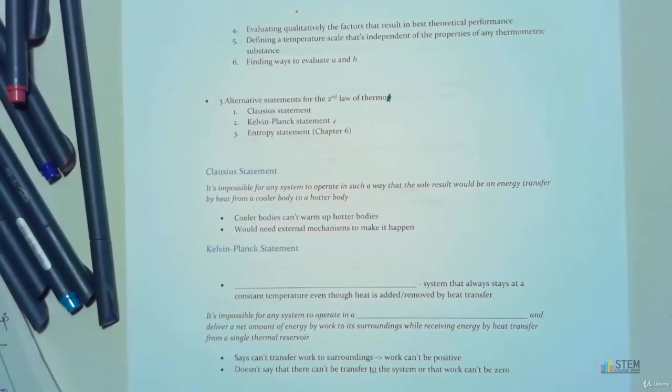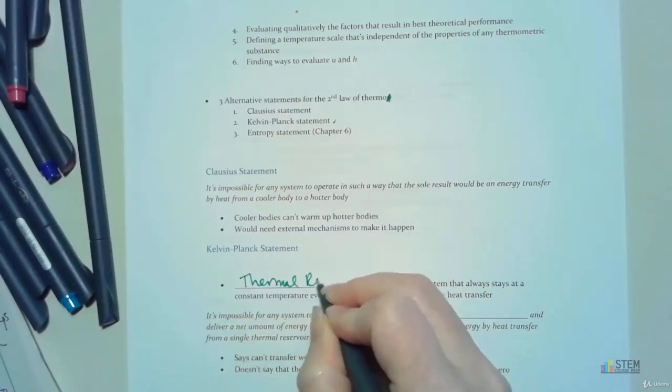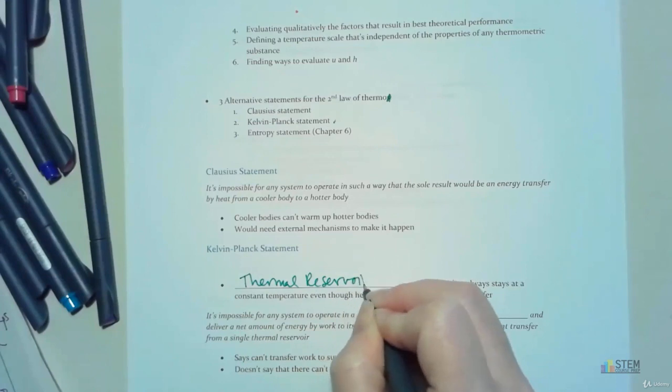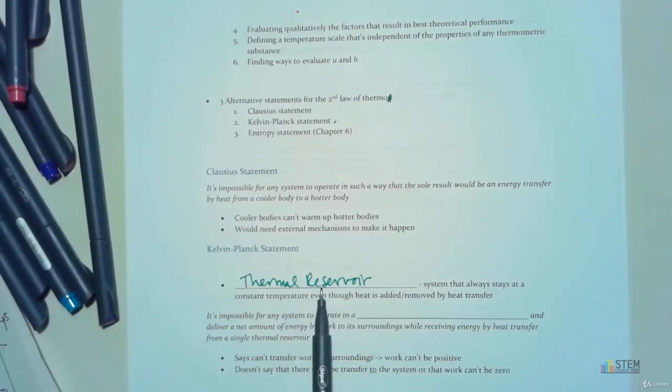Some system that is large is always going to have a constant temperature, even though you could add or remove heat by heat transfer. And this is going to be called a thermal reservoir. So the important thing to note here is that if we have a thermal reservoir, we're going to have a constant temperature.